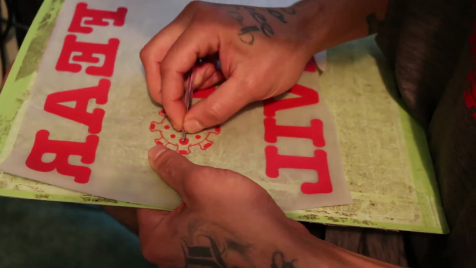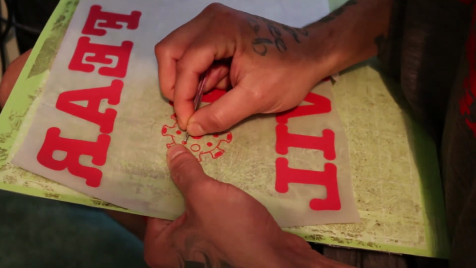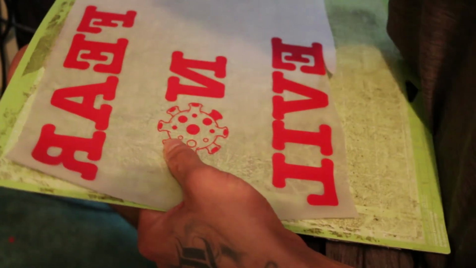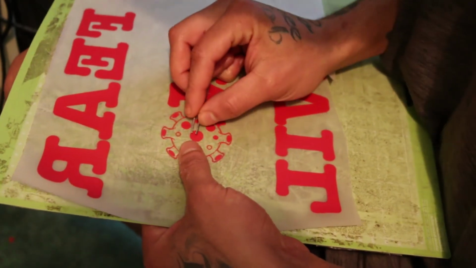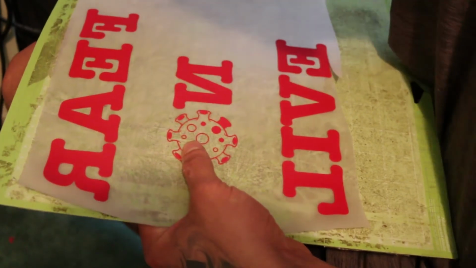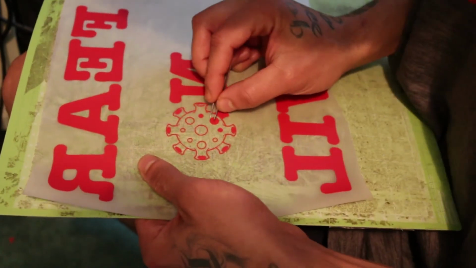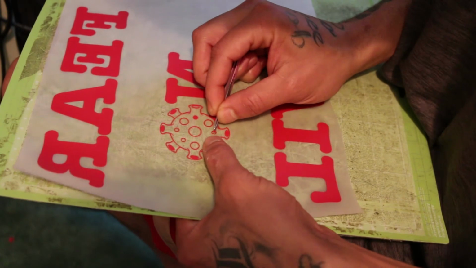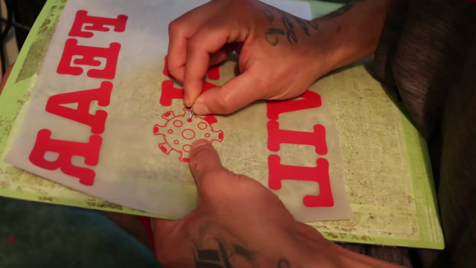See how you gotta go in here and pick out every little thing, man? Because of doing this, some days you're gonna be like, man, forget that, I don't wanna make no shirts. You gotta have a lot of patience with this, I ain't gonna lie. And you always want to make sure that everything stays in place when you're weeding, so don't try to rush it.